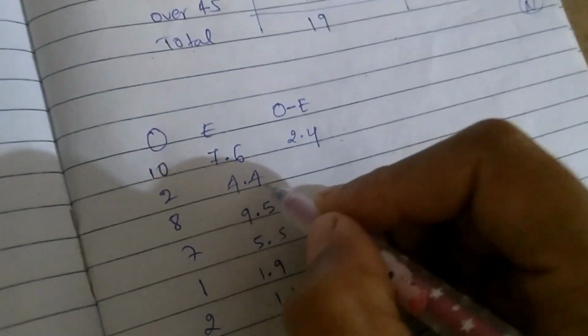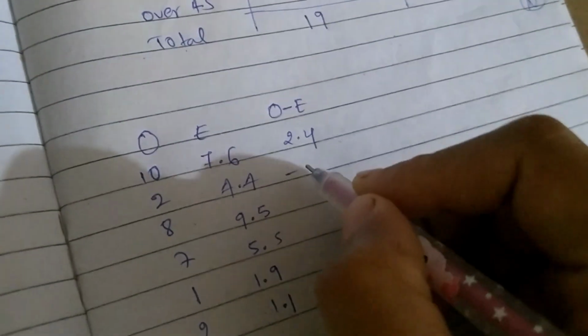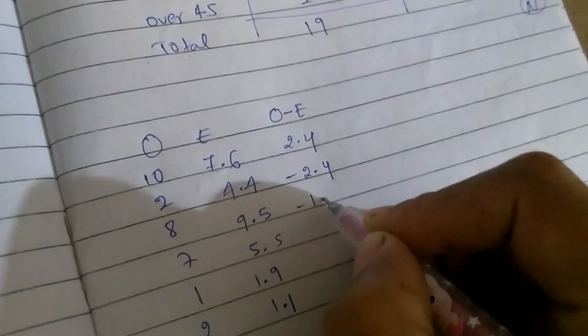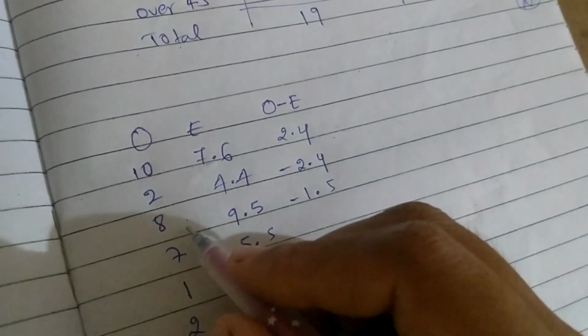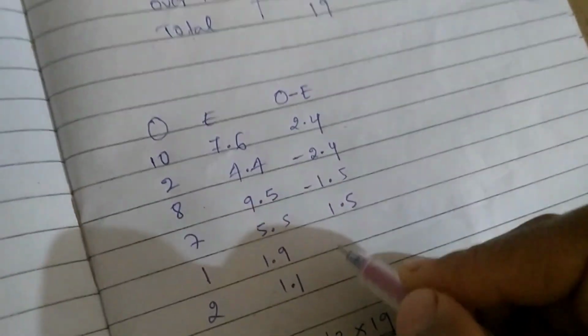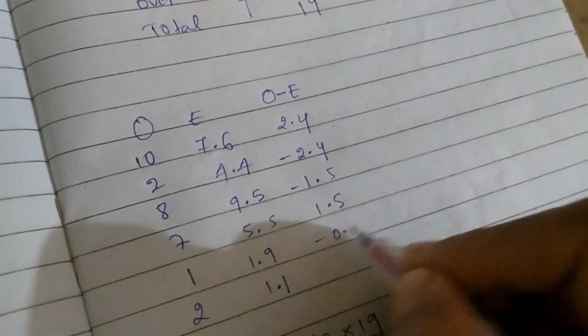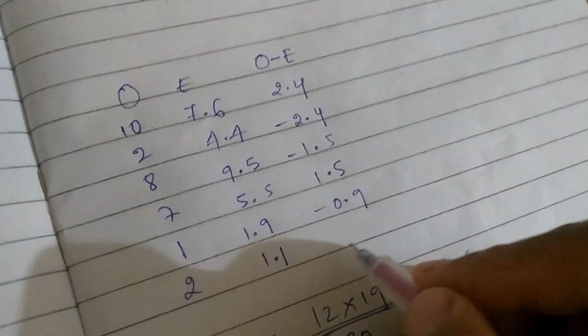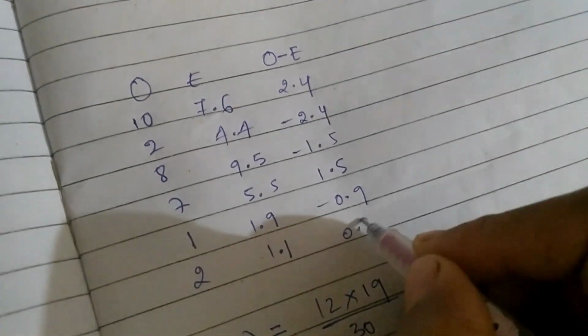Similarly, 2 minus 4.4 gives a minus value, which is 2.4. Then 8 minus gives a positive, this is minus 0.9, and this 1 minus 1.1 gives 0.9 again.